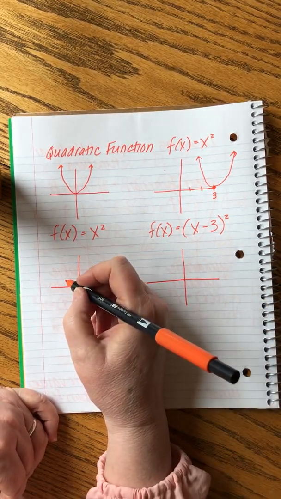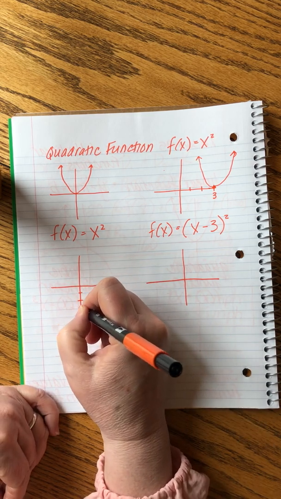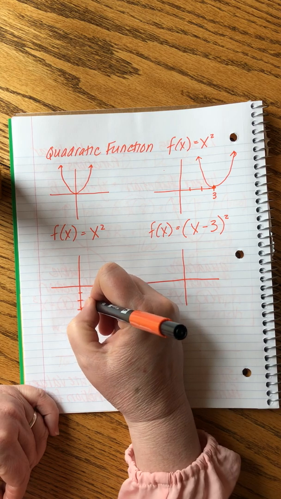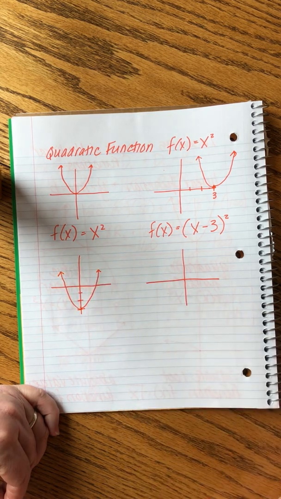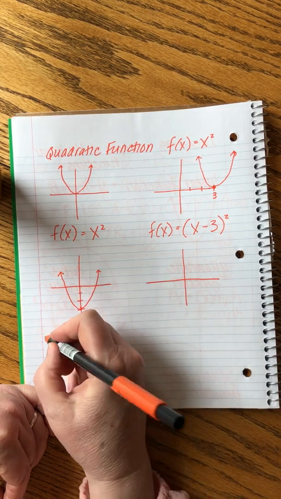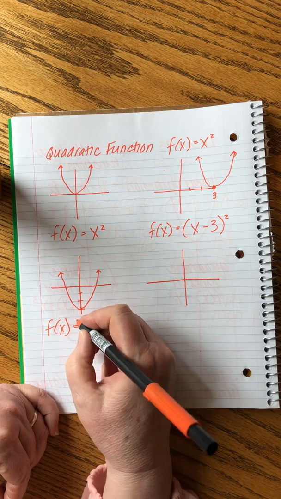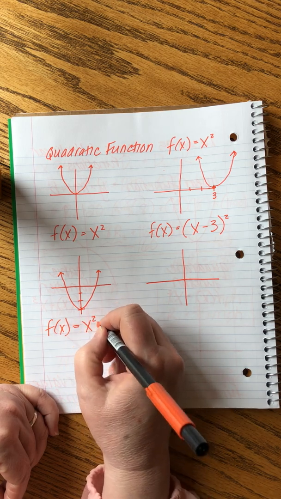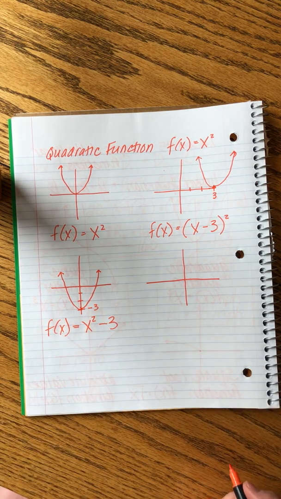Now, what if we wanted to move it 3 units down on the y-axis and have it look like this? How would we change the basic one for that? I'm going to put the minus 3 on my graph too.